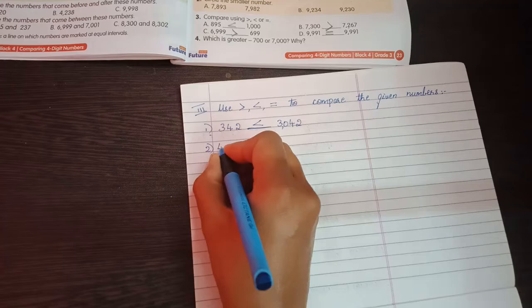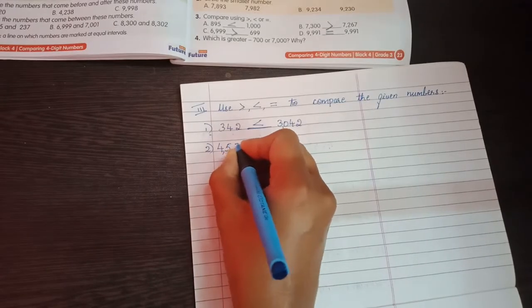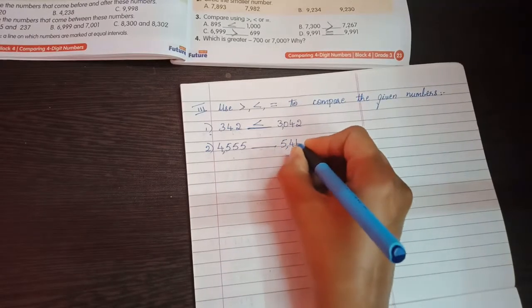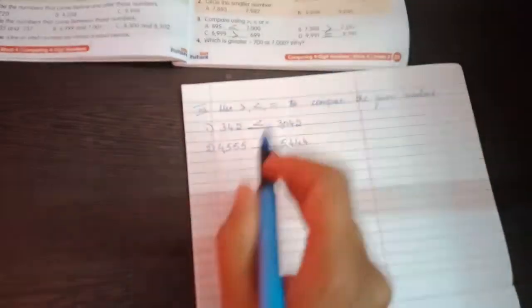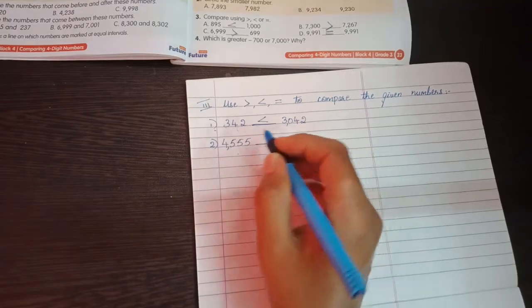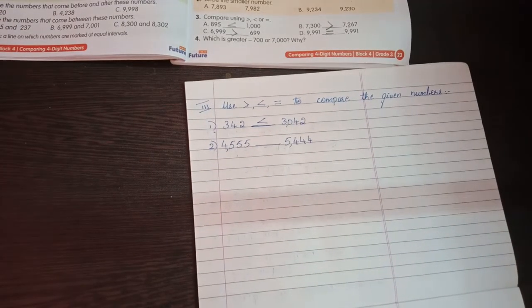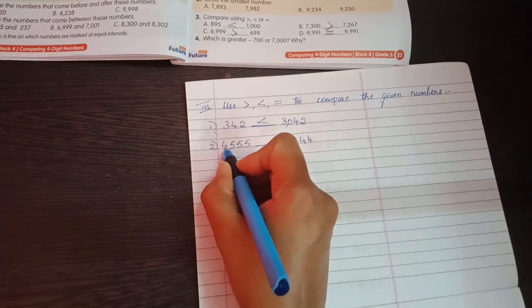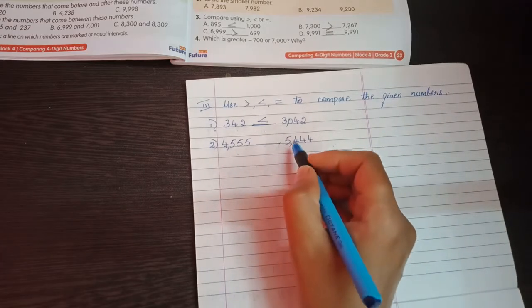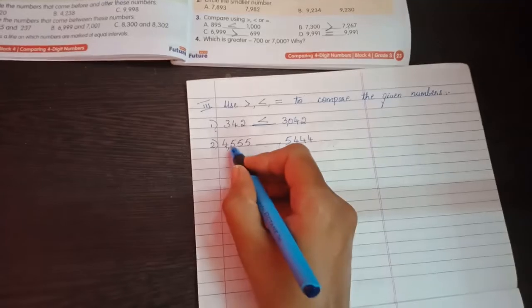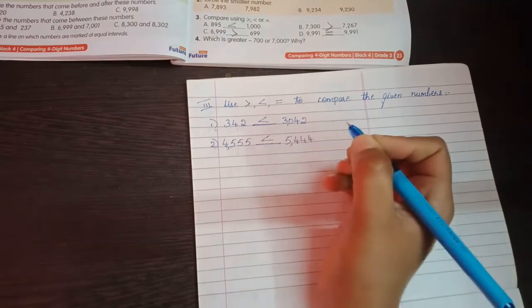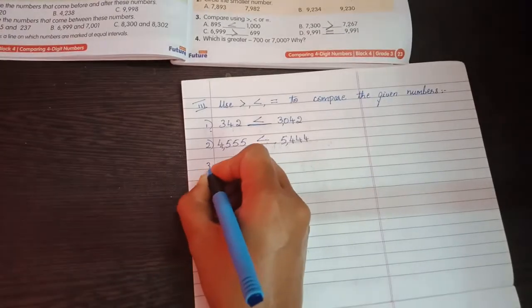So next, the second one, 4555 is dash than 5444. So compare, children, compare. The numbers are the same, 4 and 5, 5 and 4 are used here. But which is the number in the greatest place value? It is the thousands place. Here in the thousands place we have 4, but here what is the digit in the thousands place? It is 5. So this is greater and this is lesser. So this whole number is lesser than this. 4555 is lesser than 5444.